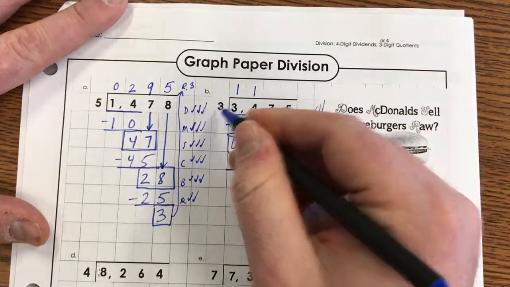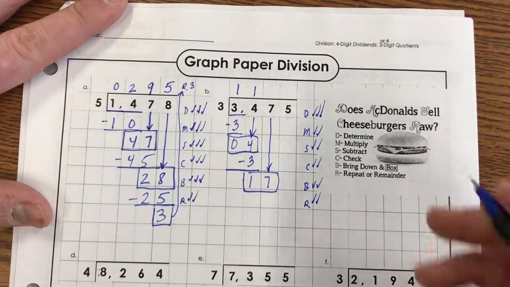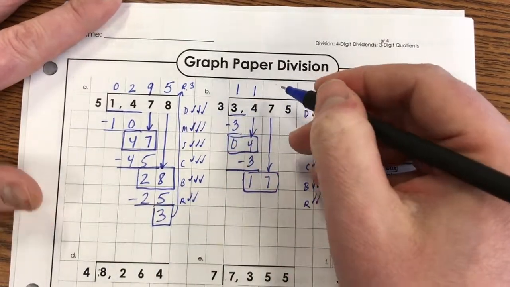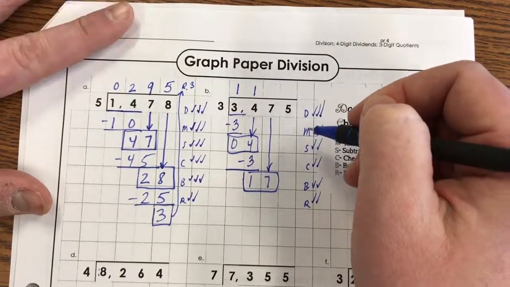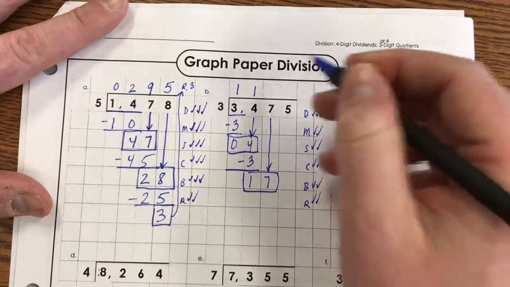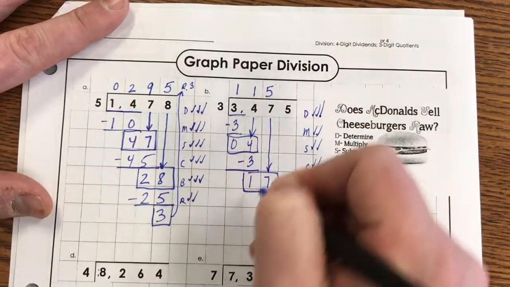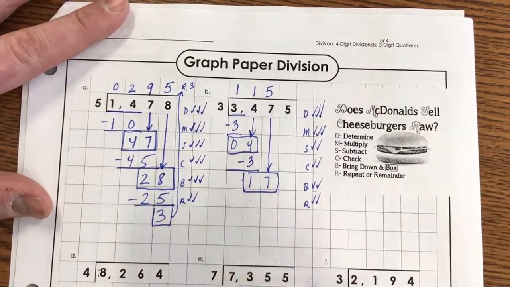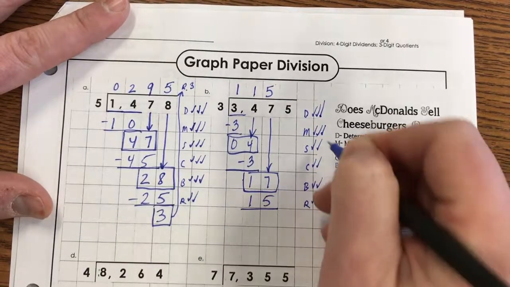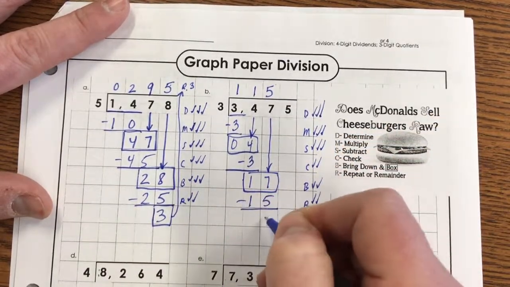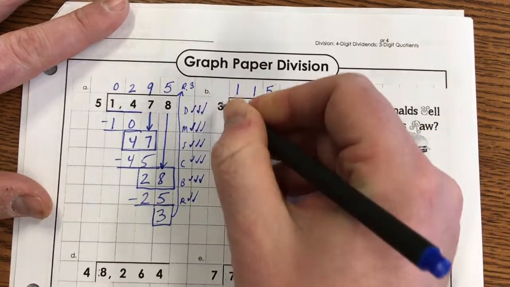Time to determine 3 times what gets me close to 17 now. 3 times 7 is 21, that's too high. 3 times 6 is 18. That's too high, so 3 times 5 is 15. So determine, and now check off multiply. And now we're going to check off subtract. And we have 2. And we're going to check and make sure the king's happy.